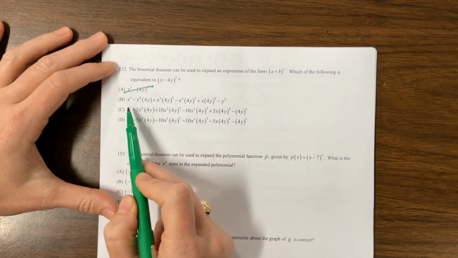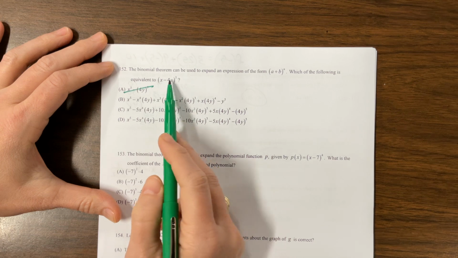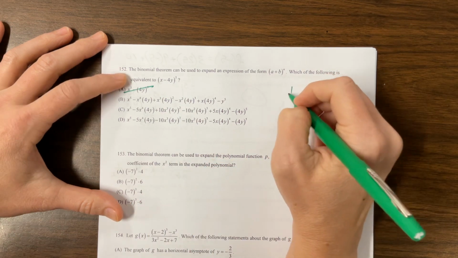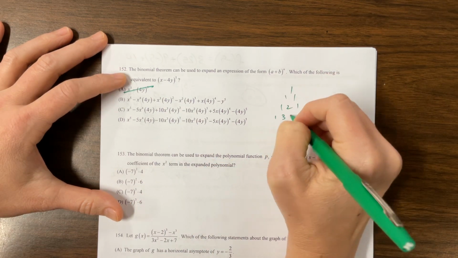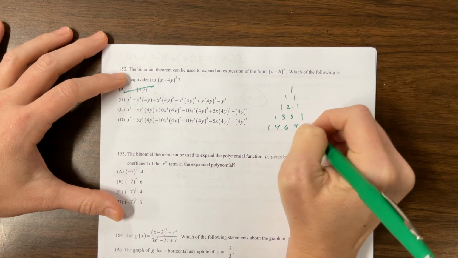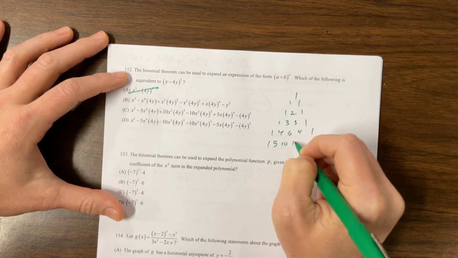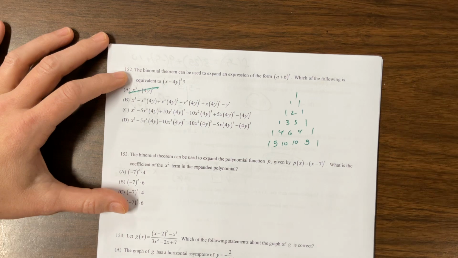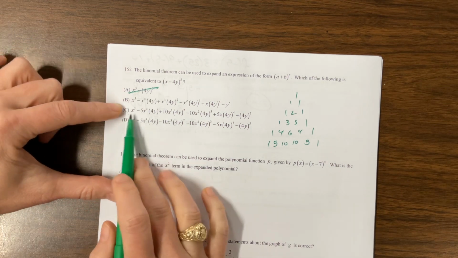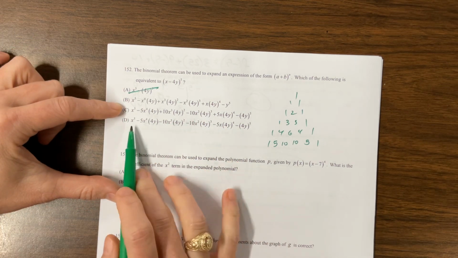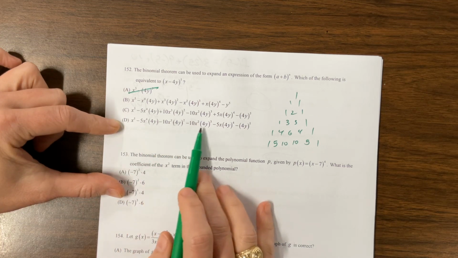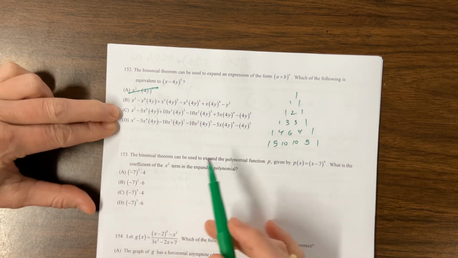No good. If it's 5, I'm looking for 1, 5, 10, 10, 5, 1. Do I have all of them memorized? No, but this one I've done enough times that I know it's 1, 5, 10, 10, 5, 1. Do I have another choice? 1, 5, 10, 10, 5, 1. Okay, I have to check between these two.